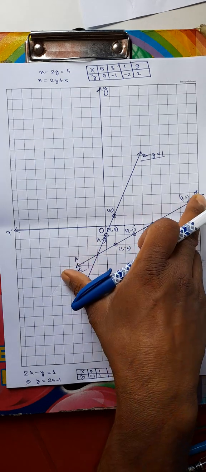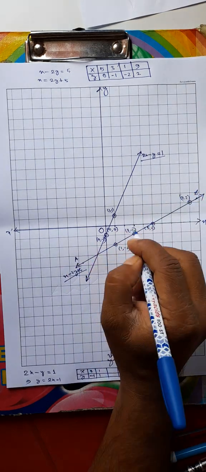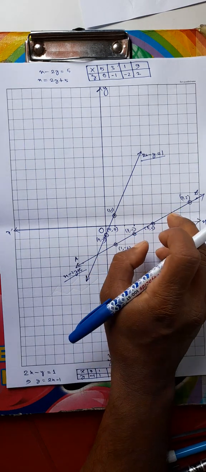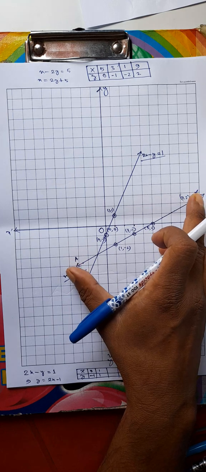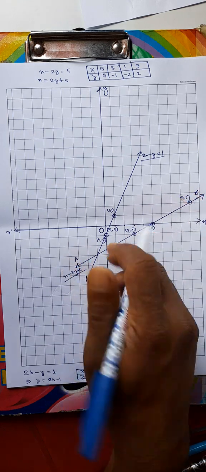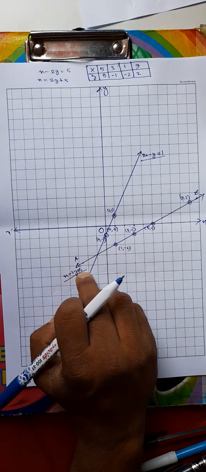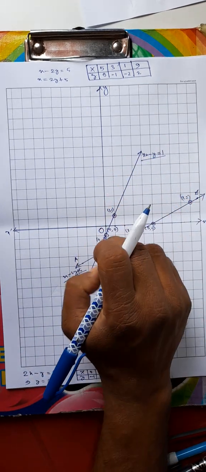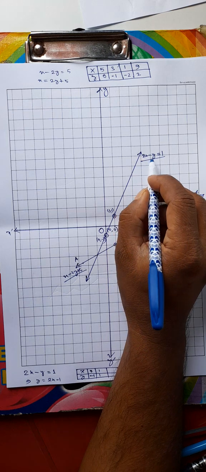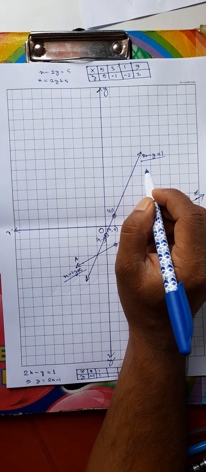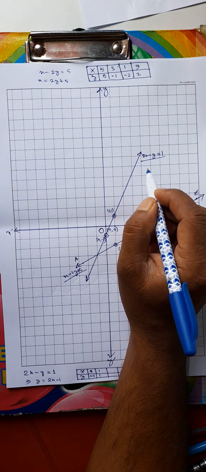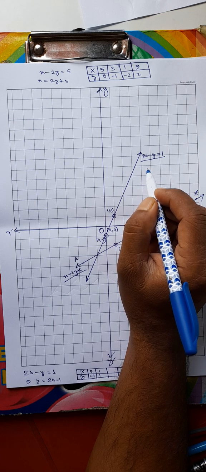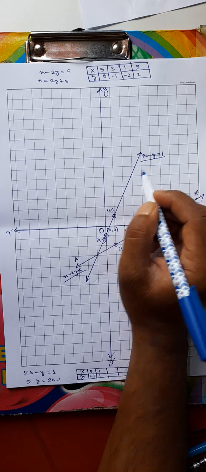In this straight line, there are infinite numbers of points. So every point on this straight line is a solution of this linear equation, x equal to 2y plus 5. Similarly, every point on this straight line is a solution of the equation 2x minus y equal to 1. That is why we say a linear equation in 2 variables has infinitely many solutions.